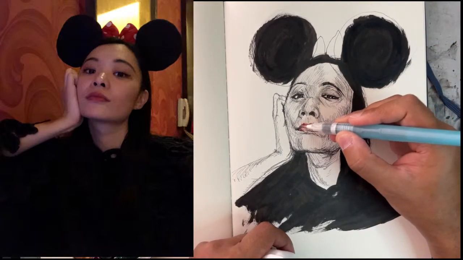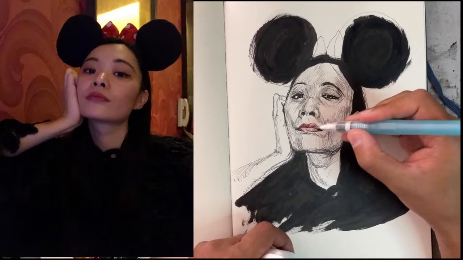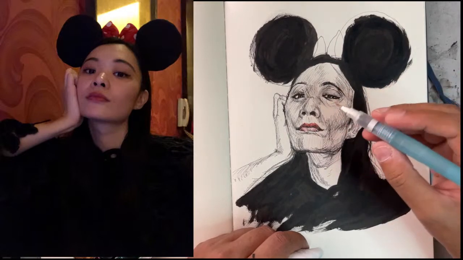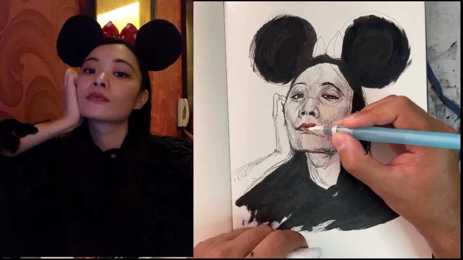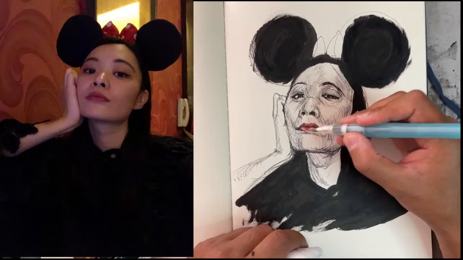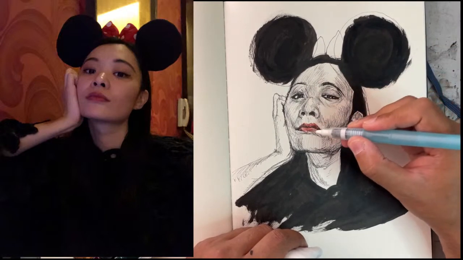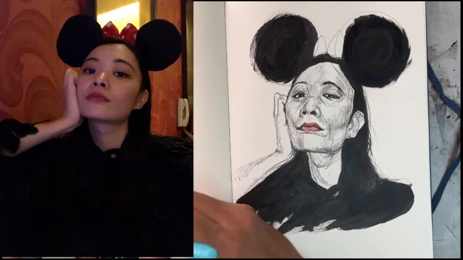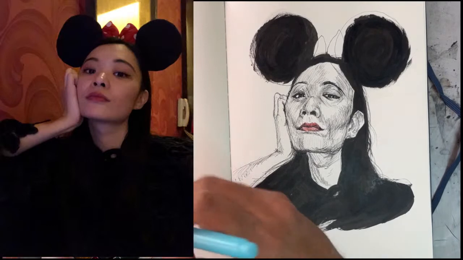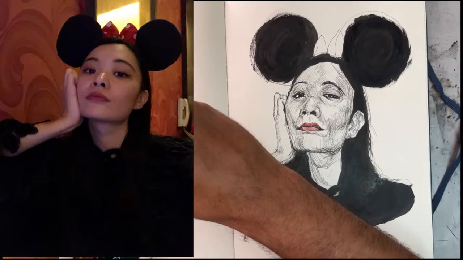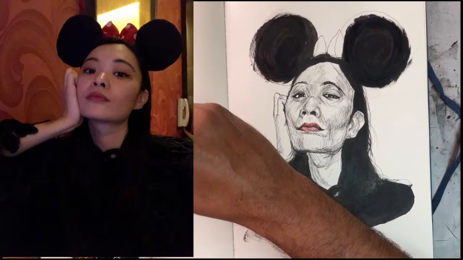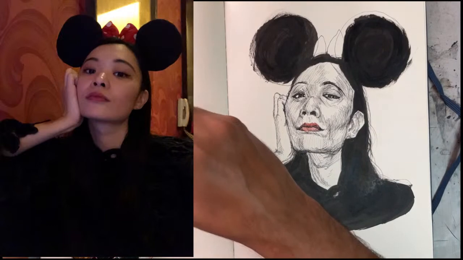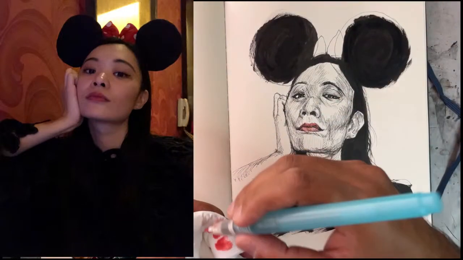So when I usually do coloring like this, I have a napkin ready just to blot up things if I want things to not be too dark. Let's see, this is going to be a red. There, this is too dark.